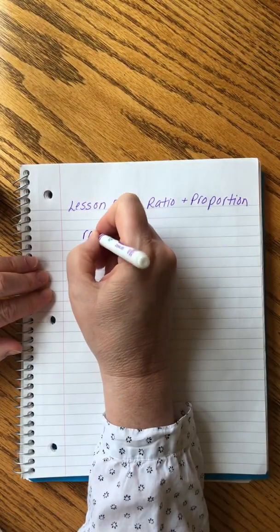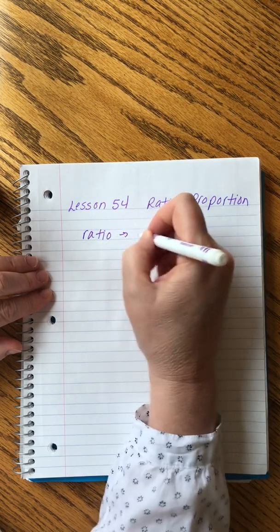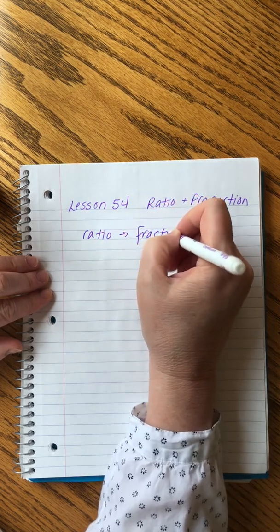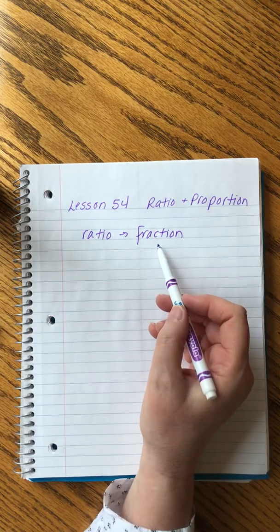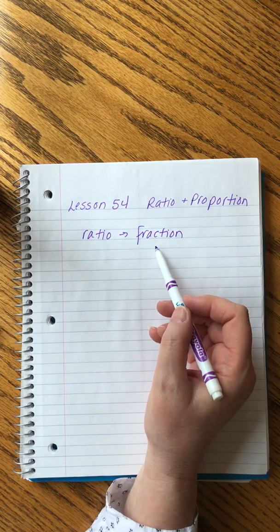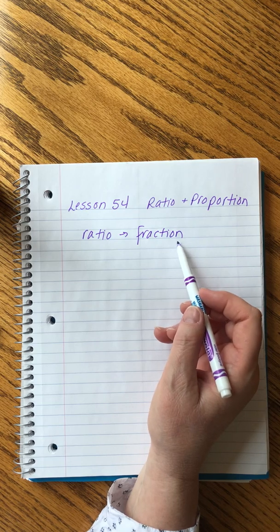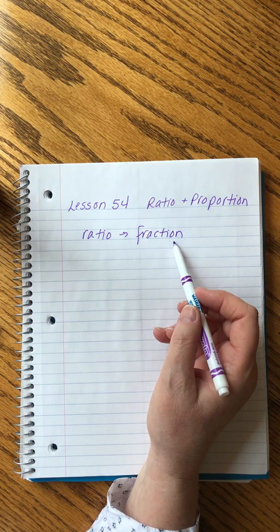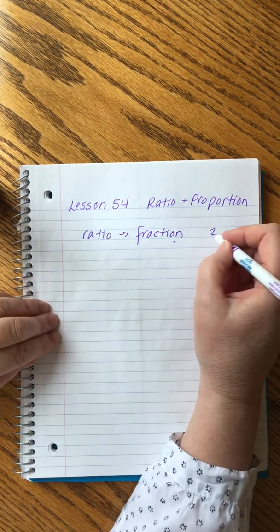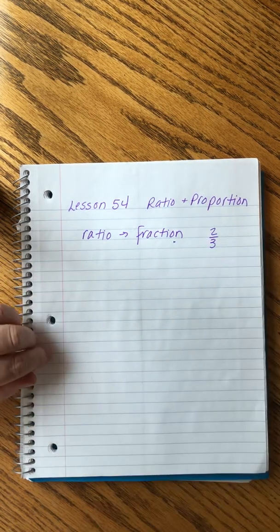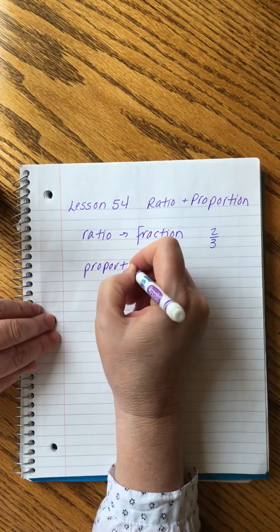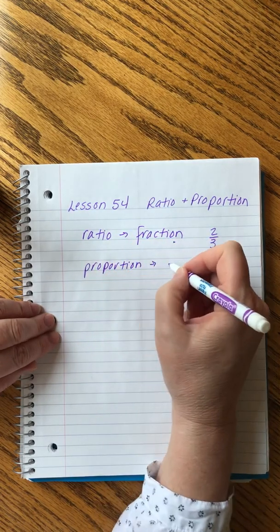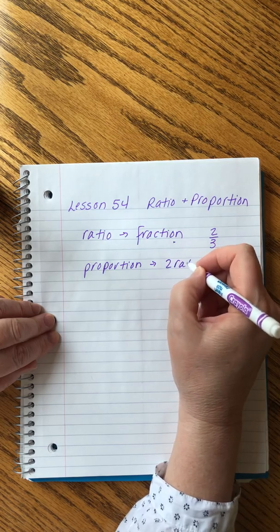Okay, a ratio is simply a fraction. A ratio can be written in a lot of different ways, but we're going to experiment with it today as a fraction, and that's what we'll mostly use. But it's simply a fraction, so 2/3. That's a ratio. A proportion is two ratios that are equal.